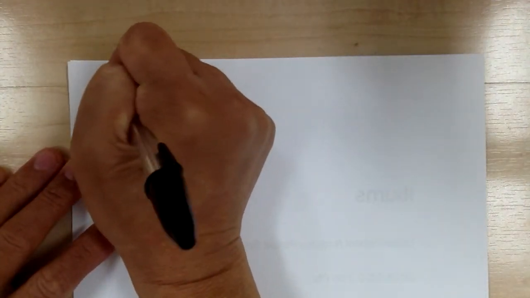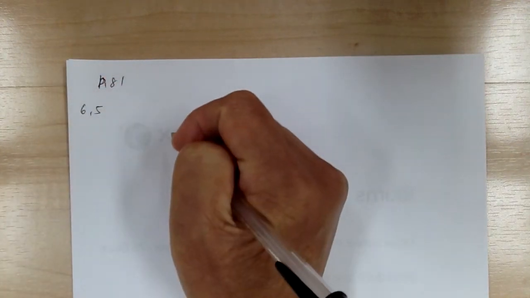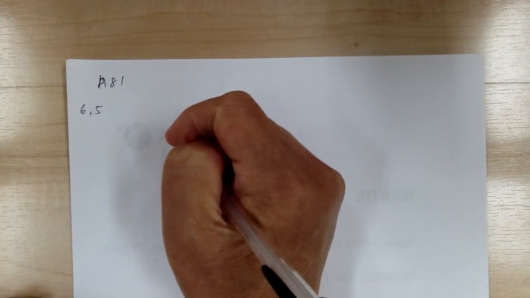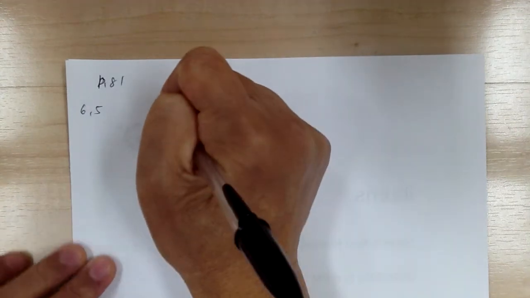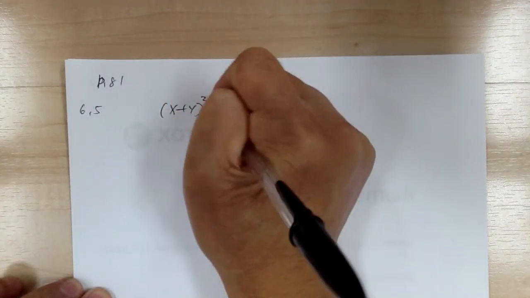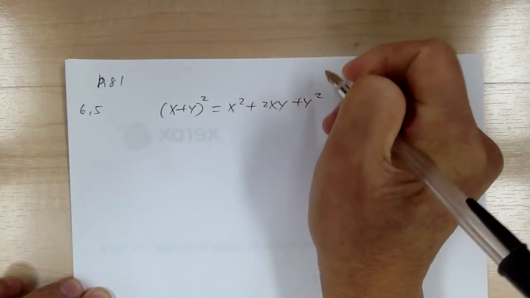Let's go to page 81 and section 6.5. This lesson is on square roots of irrationals and imaginaries. So let's start out with forward. You have (x + y) squared. When you expand this, you're going to have x squared plus 2xy plus y squared.